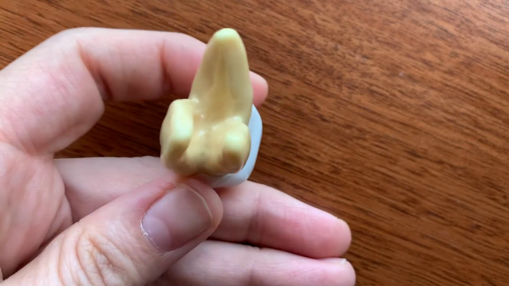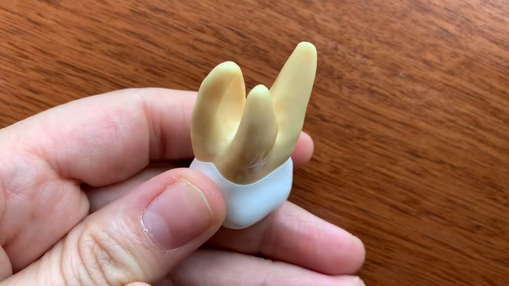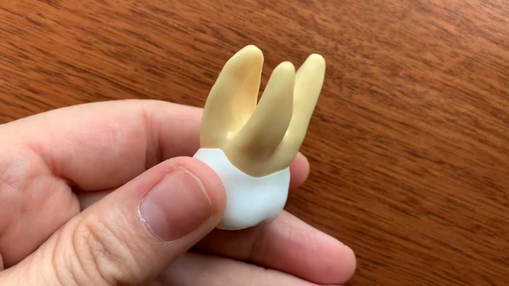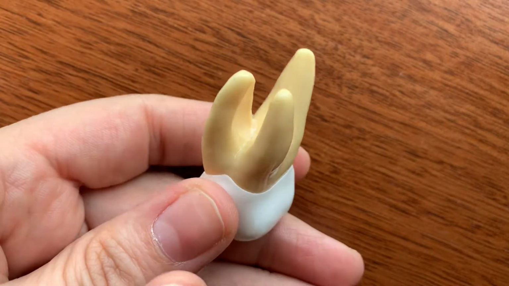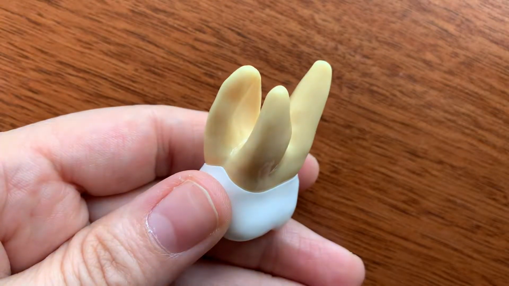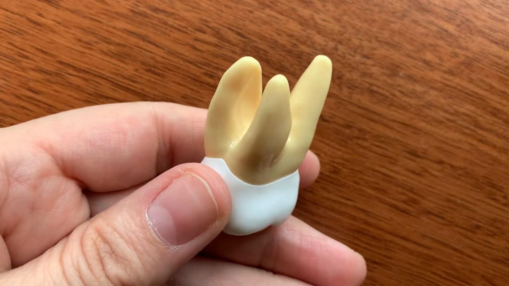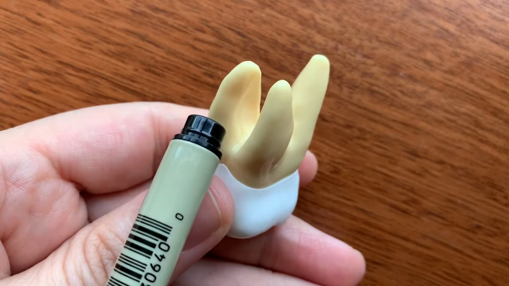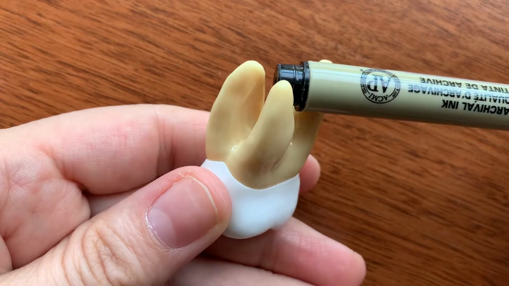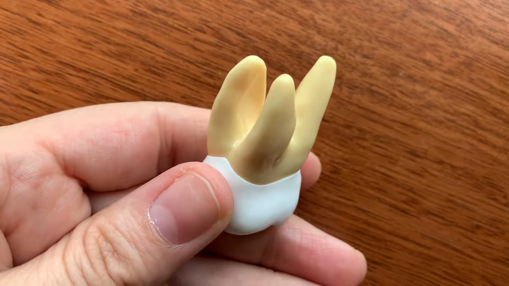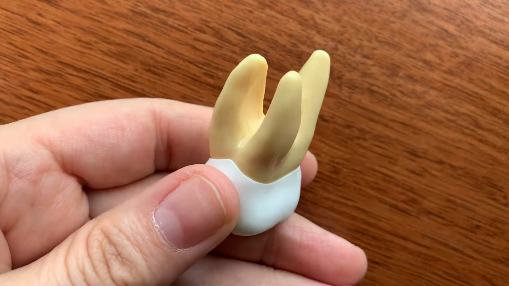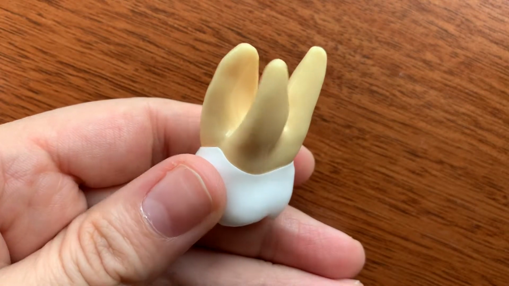As far as another root feature that you need to know, there's going to be a root concavity on these roots of the first molar, and it's going to be in the furcal aspect of the mesial buccal root. So in this root right here, inside of it is going to be a concavity. You'll just have to remember that. The other ones do not have that. It's just the mesial buccal one has a concavity. You can kind of see that.